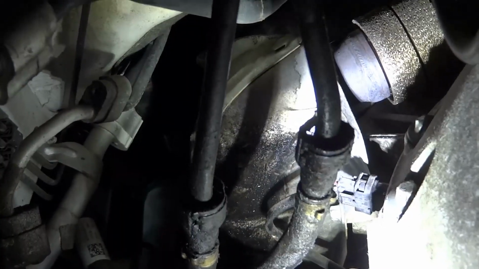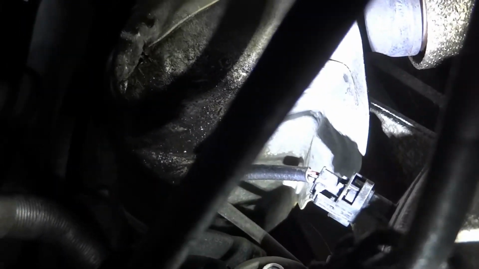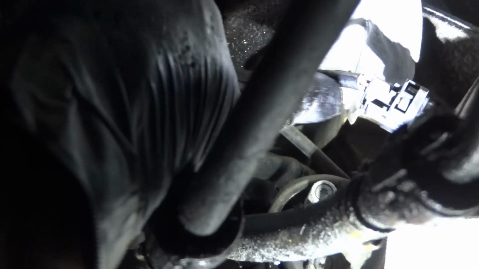We are here under the vehicle. The crankshaft position sensor is located over here. This is the electrical connector of the crankshaft position sensor, just right here above the starter. As you can see, it has three wires. So what I'm gonna do is back probe these three wires. I'm going to back probe the first wire.